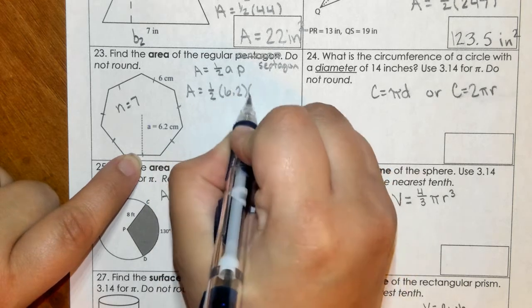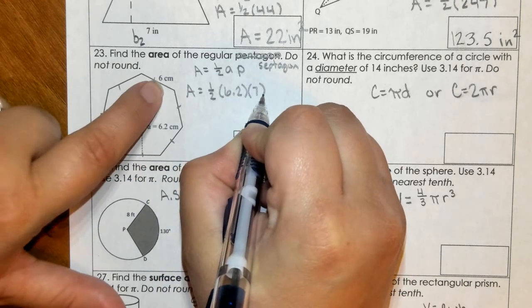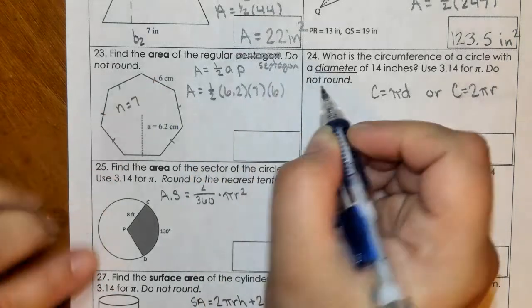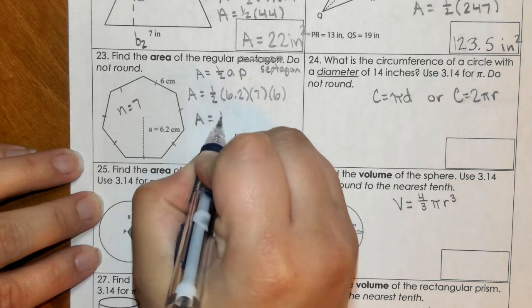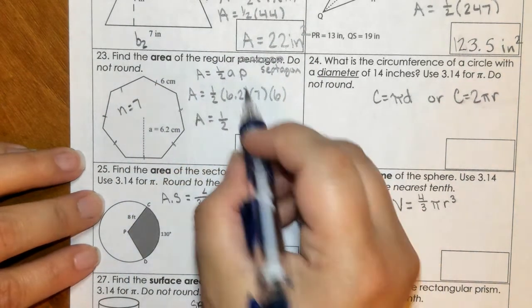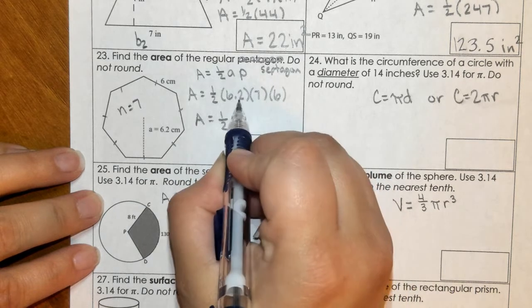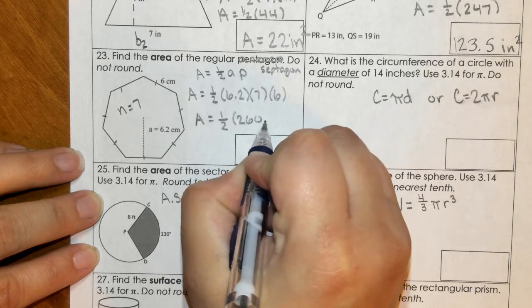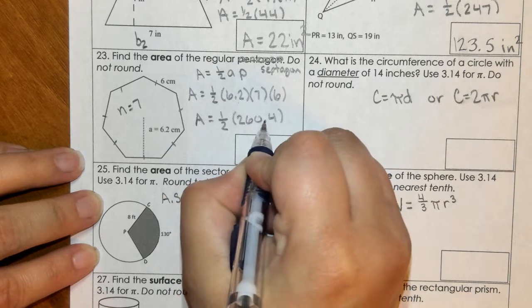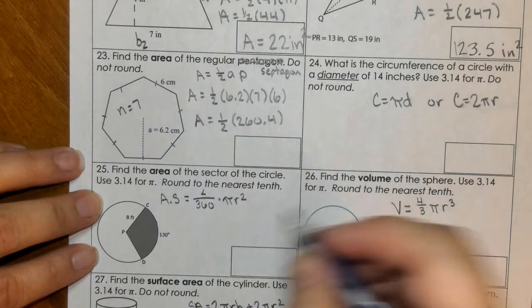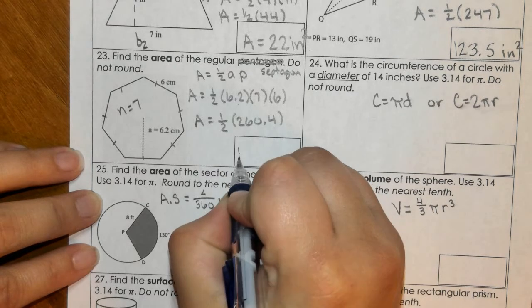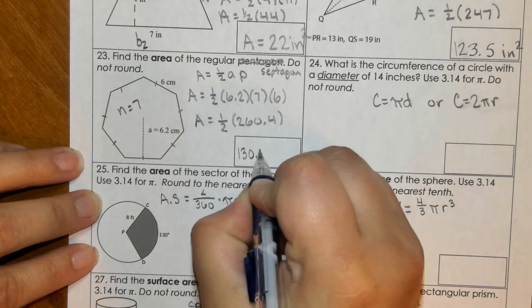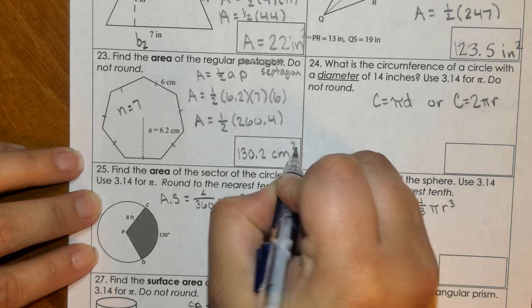For the perimeter, we have 7 sides, and the side length is 6. So now I'm going to multiply these together, the 6.2 times 42, and that gives me 260.4. If I divide that by 2, taking a half, we would get 130.2 centimeters squared.